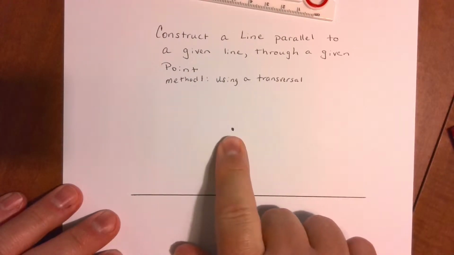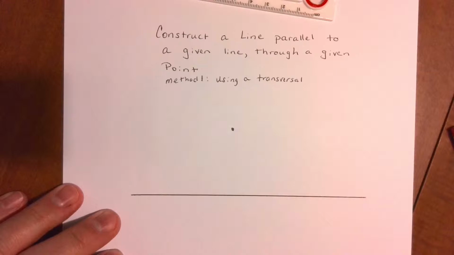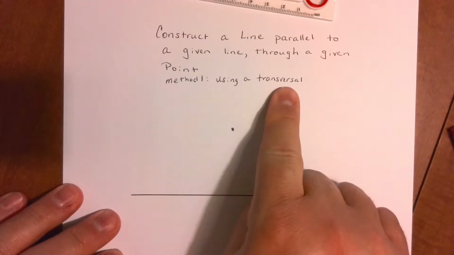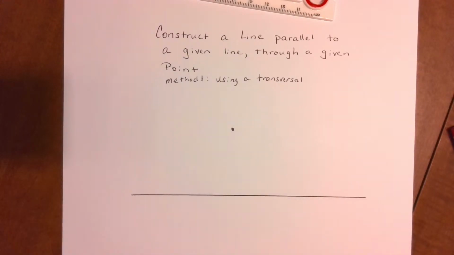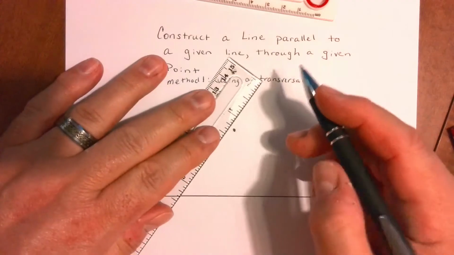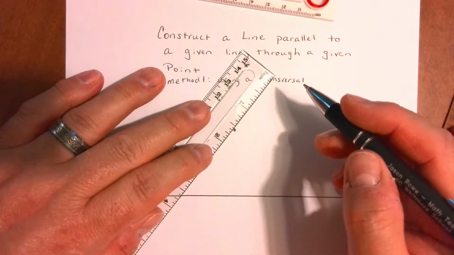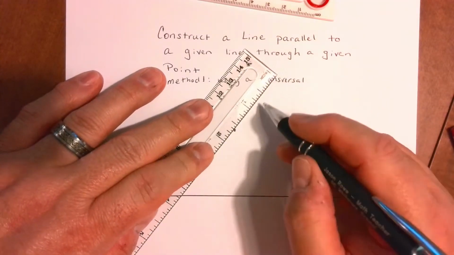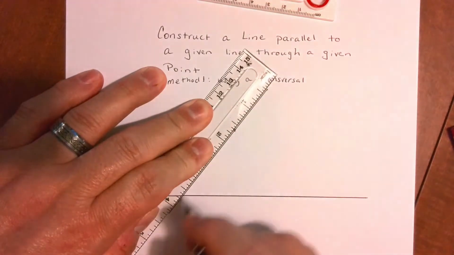So let's take a look at how we're going to construct this parallel line through this given point. So what I'm going to do is construct a transversal. Now, what's a transversal? A transversal is a line that crosses two or more other lines. So I'm not going to be too particular about what it is. I'm just going to construct that transversal. So there is my transversal.